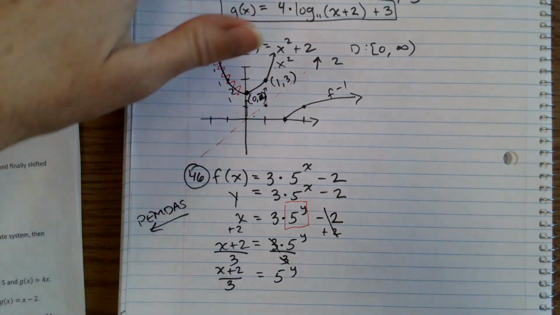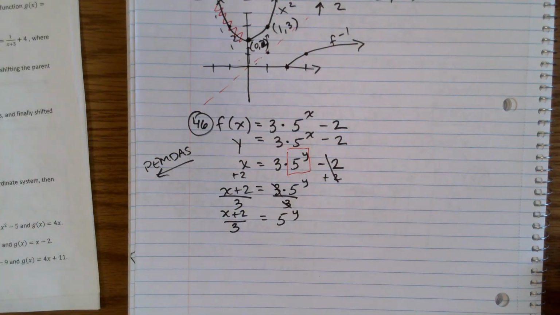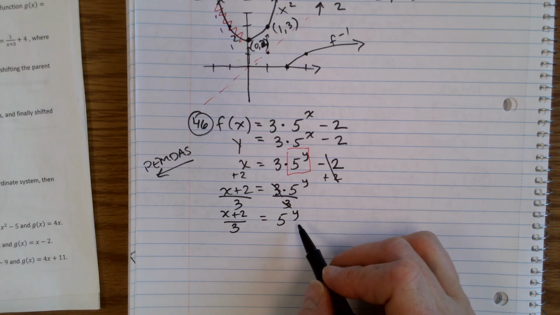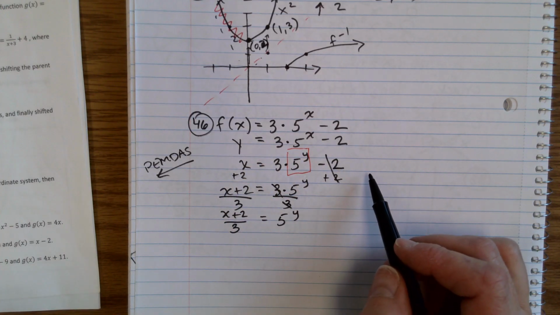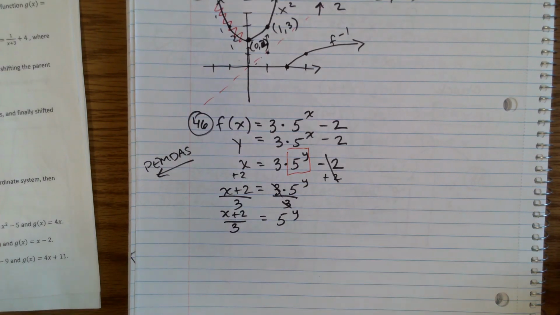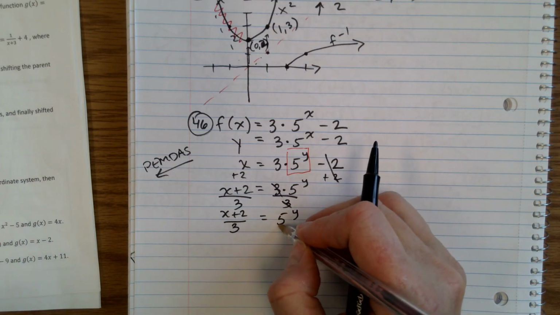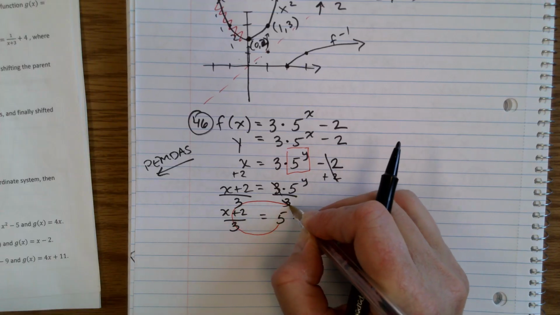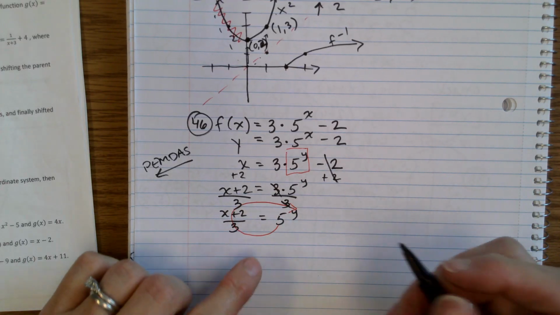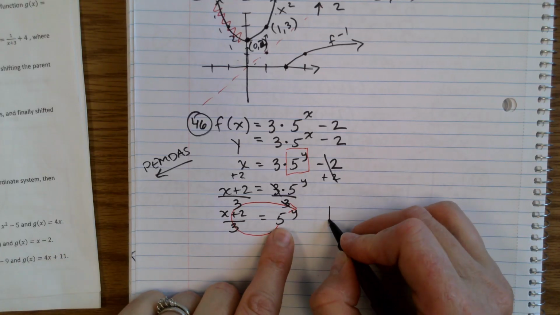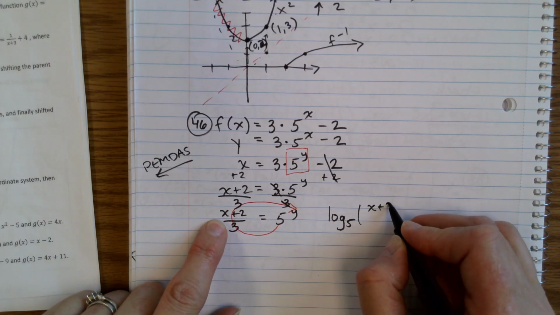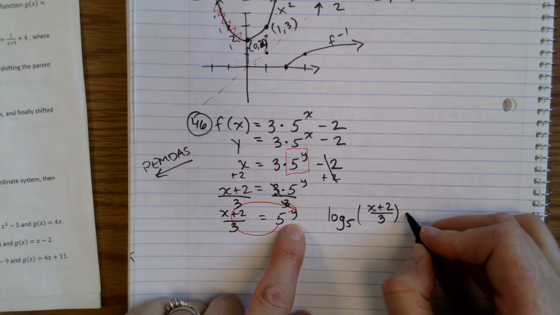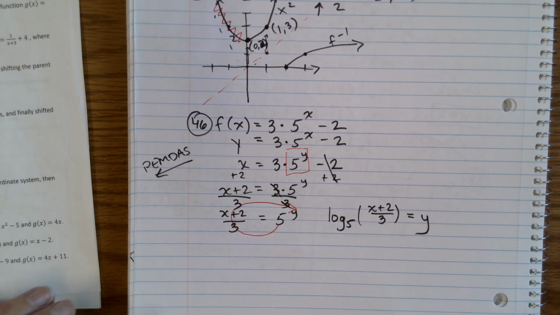All right. Here we go. I got the exponential part by itself. If it's an exponential equation, which this one is, or a logarithmic equation, usually it involves the opposite, the inverse. So since it's exponential, I'll need a log to solve this. Since this is exponential, I want to change it to logarithmic form. So my base 5 is going to be the base of my log, and I write log base 5 of this equals the y. And that solved for y, which is what I wanted to do.